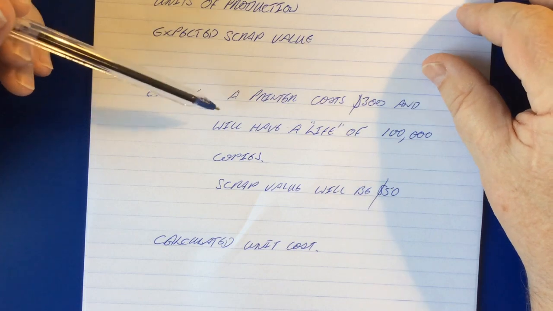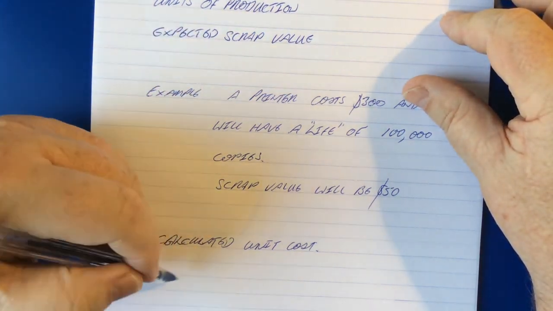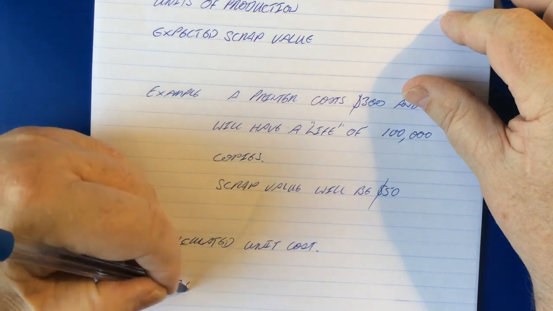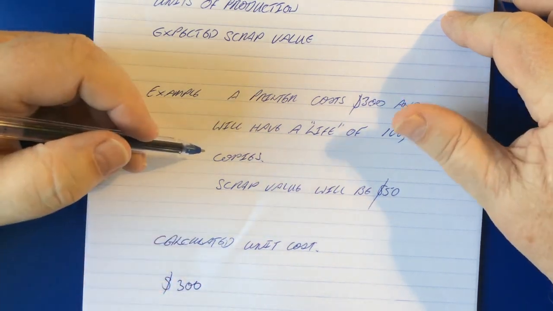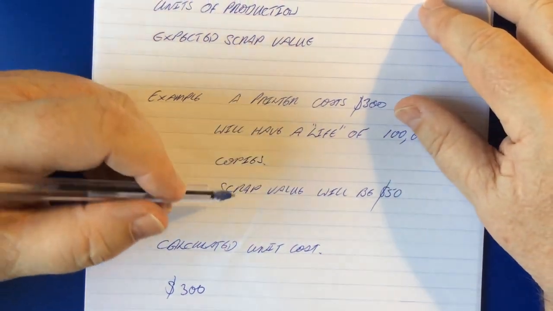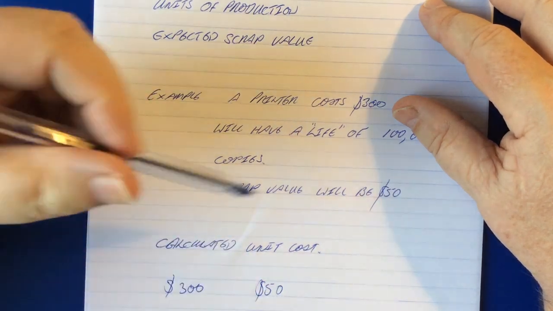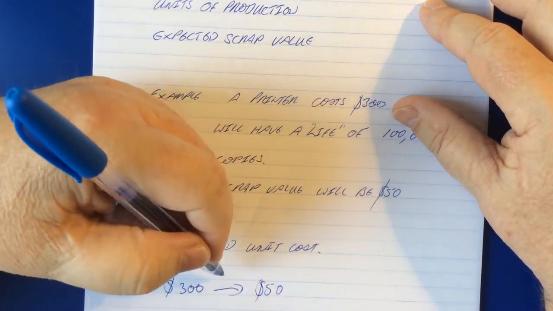So the printer costs $300. So the historical cost of this thing is $300. And it's got a life of 100,000 units. We'll come to that. The scrap value, after it's made those 100,000 units, will be $50.